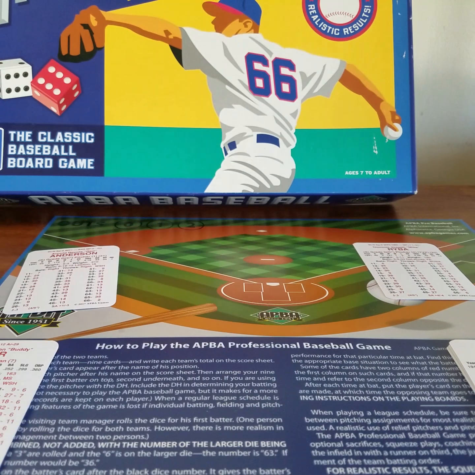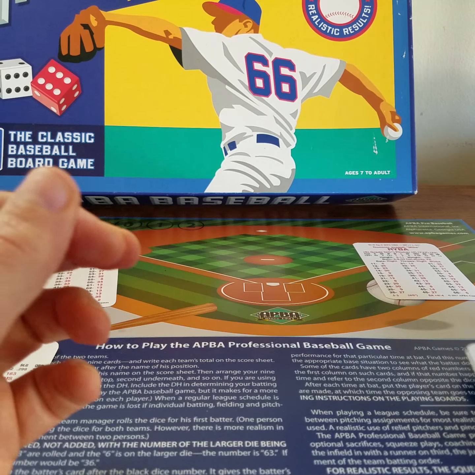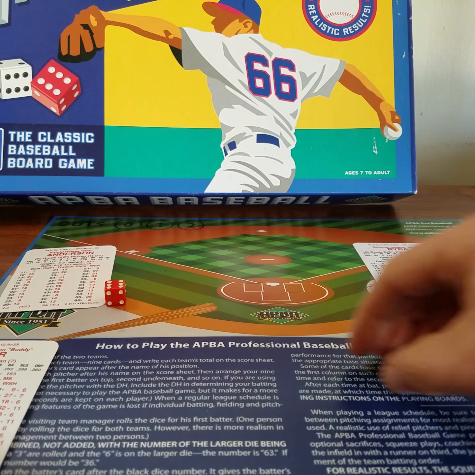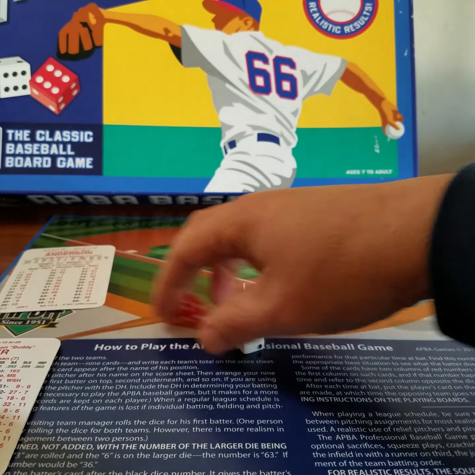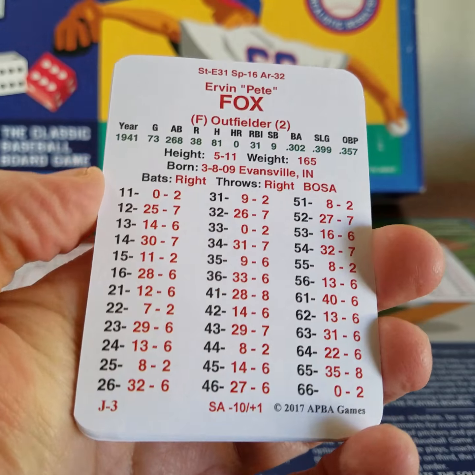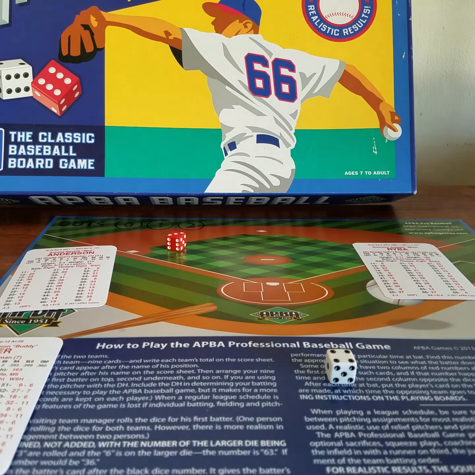All right, we go to the bottom of the 7th. 6-4 Senators. Fox up against Anderson. Ooh, a 66 is a 0, so we've got the second column. That's a 34. 34 is a 7. C grade pitcher and a 7 with the bases empty is a single. So leadoff single.